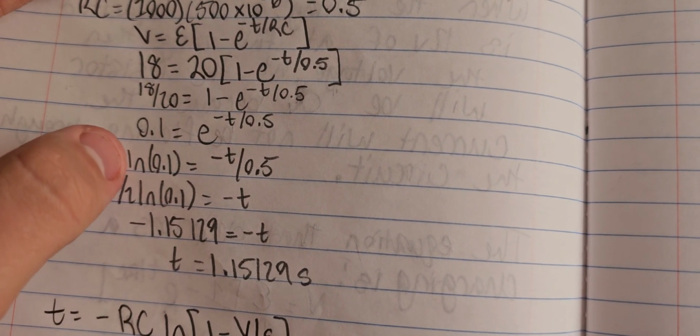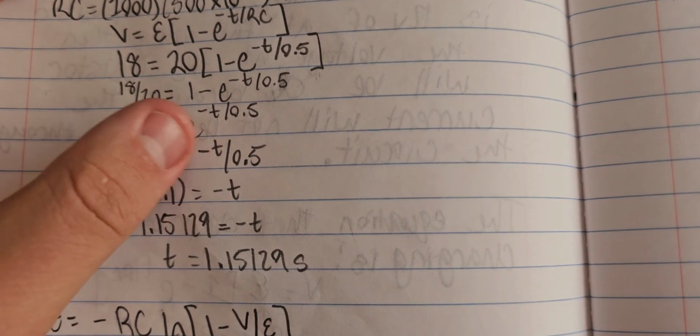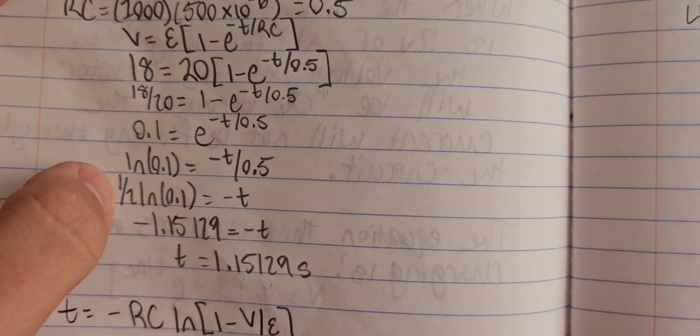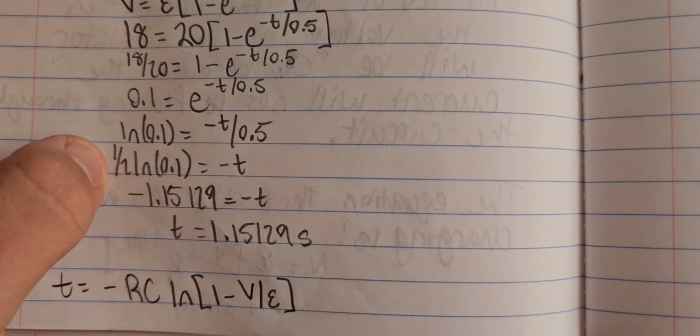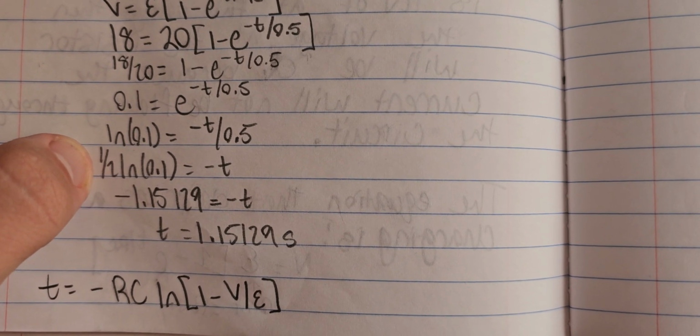So take the natural log of 0.1, and the e will go away, so you just have negative t over 0.5. Multiply both sides by 0.5, and you'll get 1/2 times the natural log of 0.1 equals negative t.